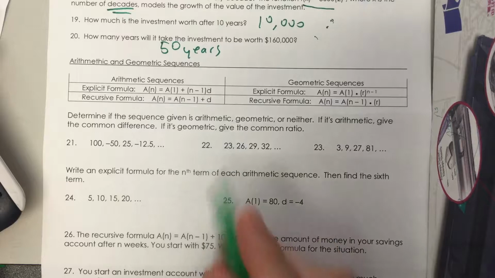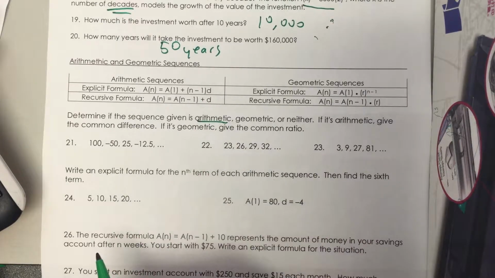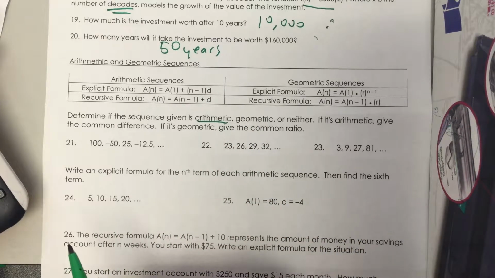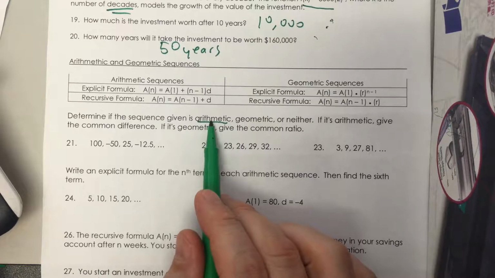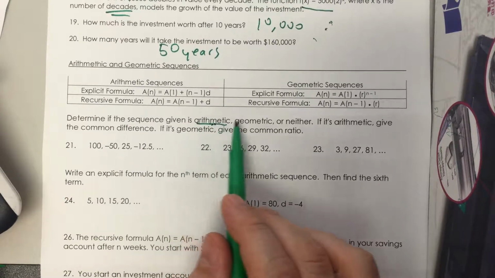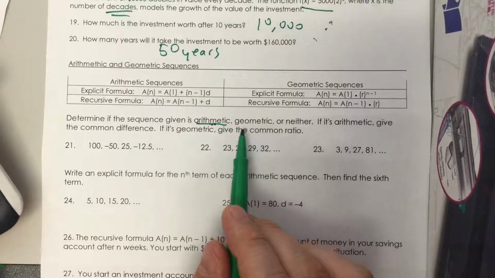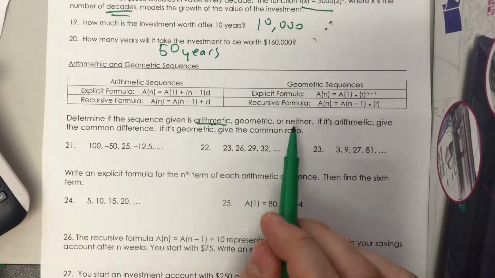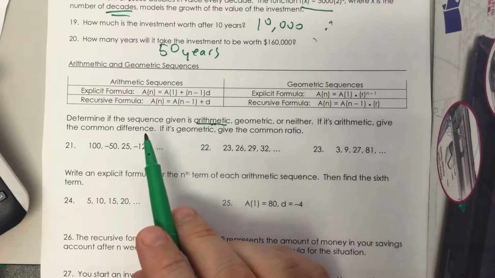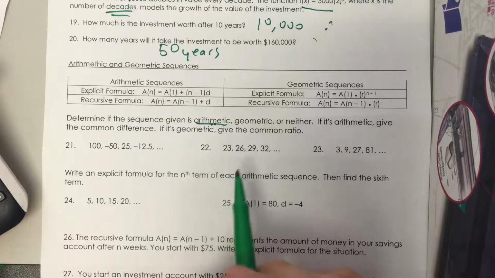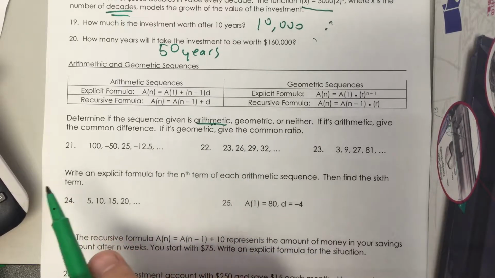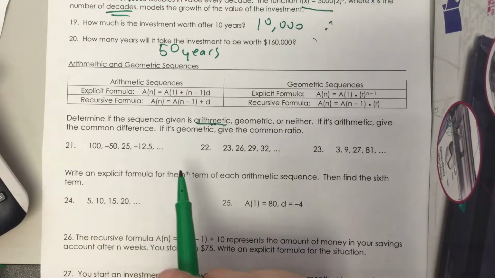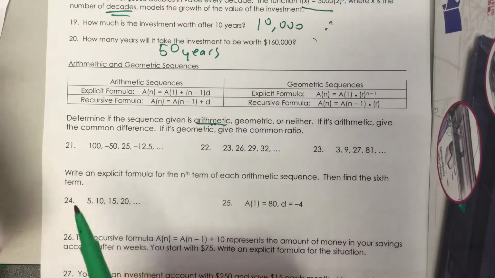Determine if the sequence given is arithmetic, which means you're moving up and down by adding, geometric, which means you're moving up and down by multiplying or dividing. So arithmetic is adding a positive or negative number. Geometric is either multiplying by a number or a fraction, that makes it smaller, or neither if there's not a good pattern. Okay, if it's arithmetic, give the common difference. If it's geometric, give the common ratio. Well, here's all you do. You start on the end, you go backwards. See if there's a pattern of adding the same number. If not, see if there's a pattern of multiplying by the same number.